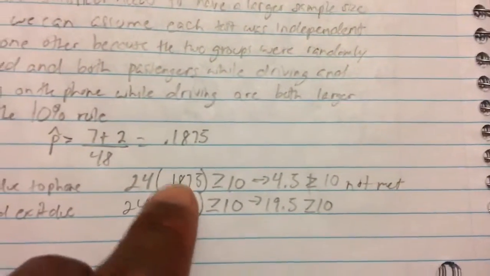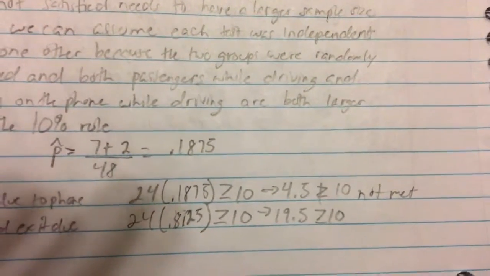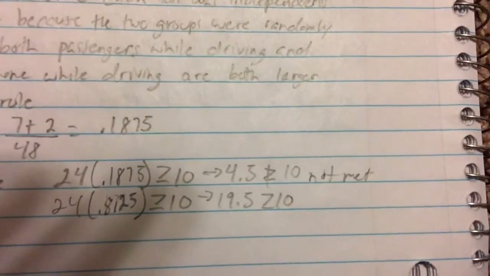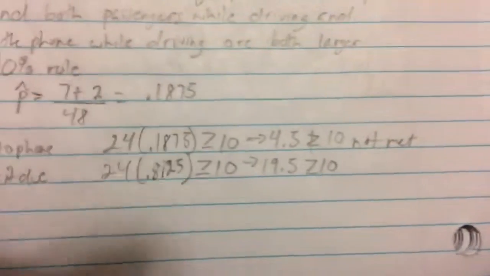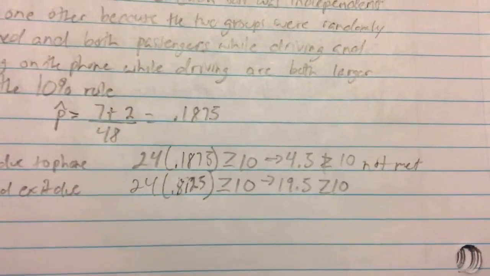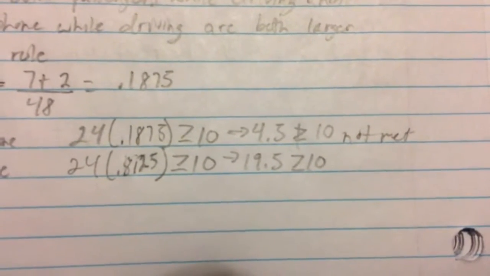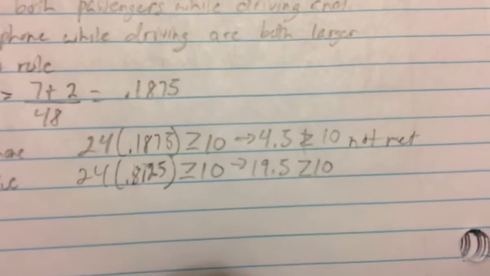So this is my null hypothesis, my 0.1875, and we're testing to see if n times p hat is larger than 10, which it is not, it's 4.5, so that condition is not met. And for the remaining value of 0.8125, seeing if that is larger than 10 as well, it's 19.5, which means that condition is met.